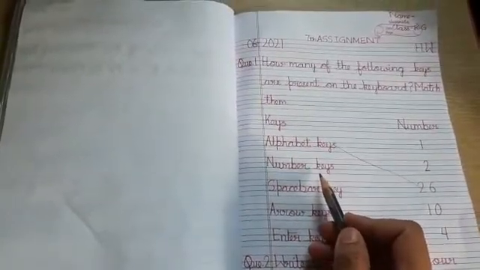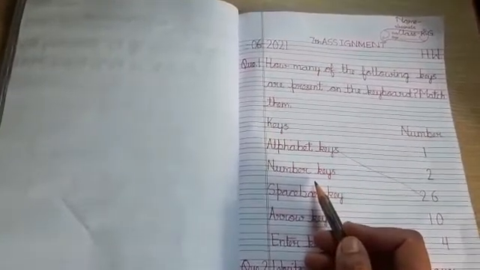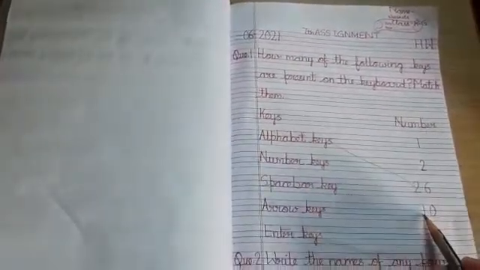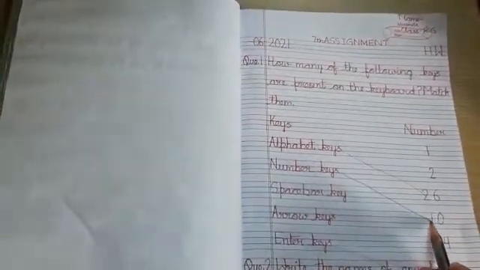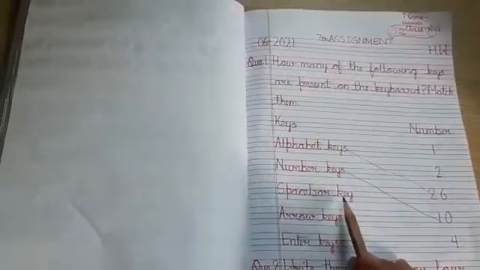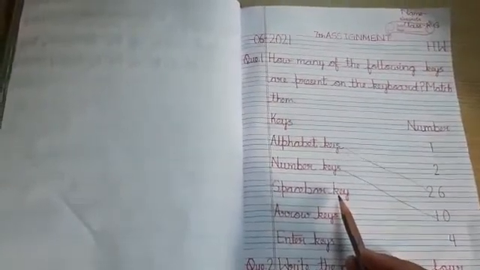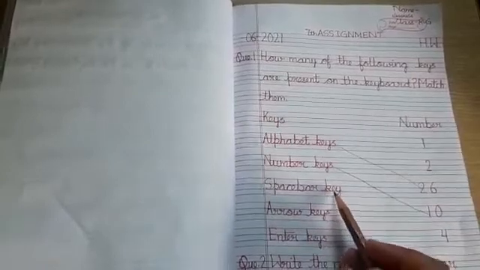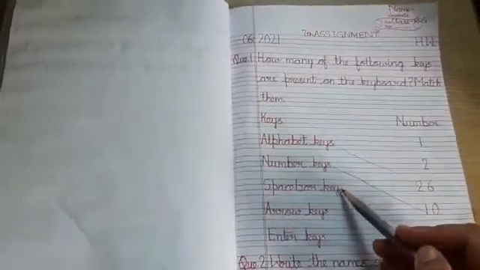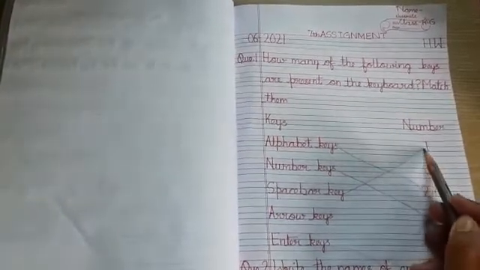How many number keys are there children? There are 10 number keys on the keyboard from 0 to 9. Here it has written 10. Match it with 10. Done children? Now next is space bar key. Children, how many space bar keys are there on the keyboard? Very good children, there is 1 space bar key on the keyboard. Here is 1, so we will match it with 1. Match this space bar key with 1.